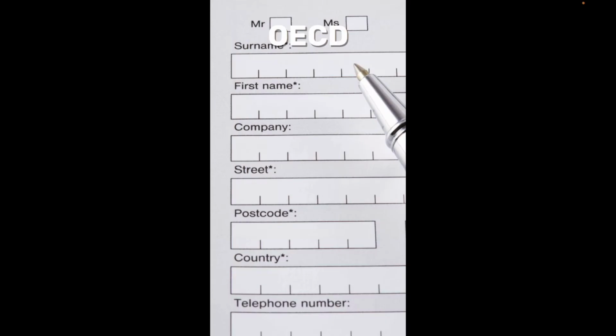I am sure you would have definitely filled up a form like this, giving your name, address, phone number, email IDs, whatnot, right? Have you ever wondered, after you give away all this data like your name, phone number, date of birth, PAN card, everything, how this data is stored and used? And even if you want to change any of the data like your address or even a phone number, is there a way to do it? And that is what is covered in OECD.